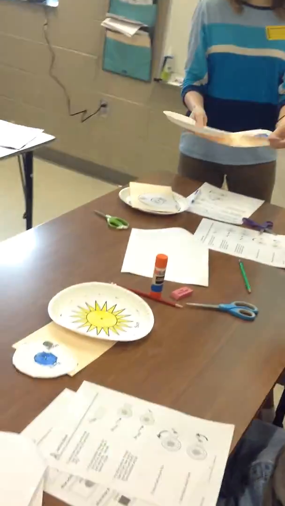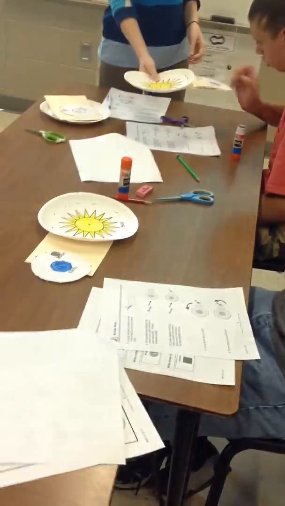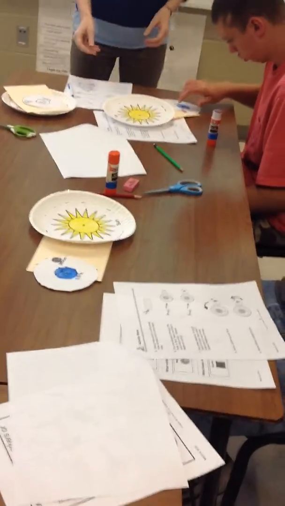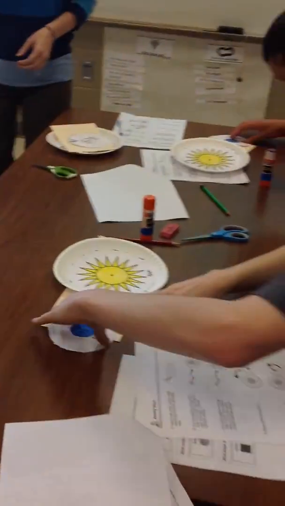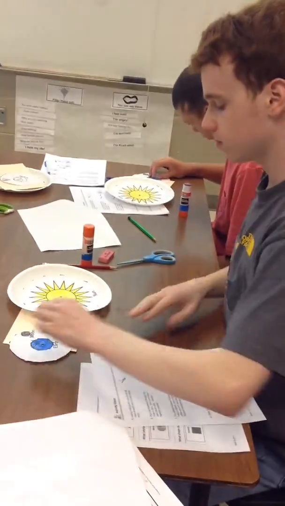Let's try this one. Can you spin the Earth and the Moon? See if that works. Yep, it works. Okay, good deal.